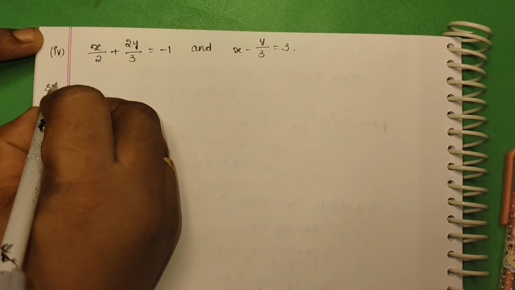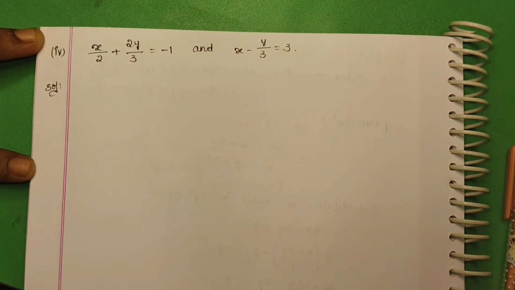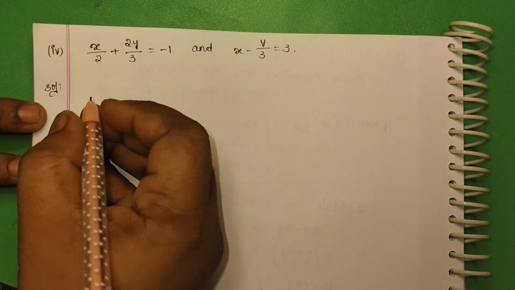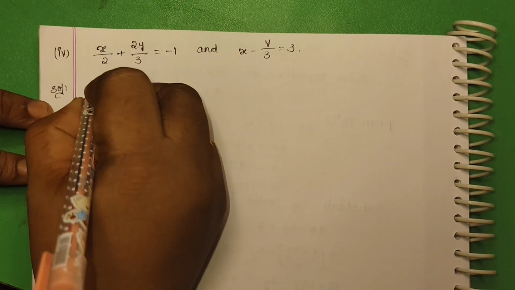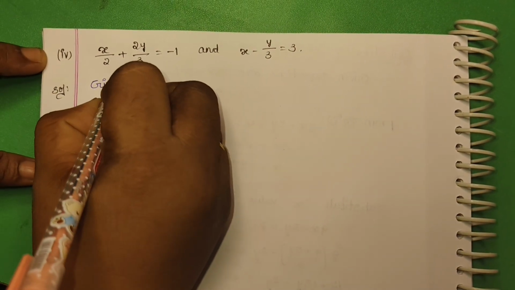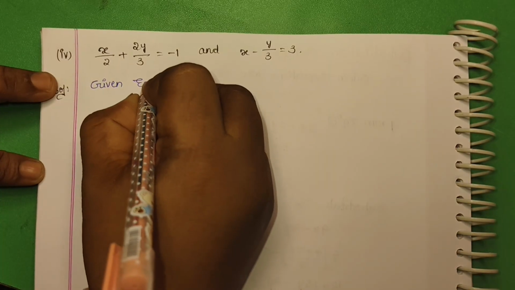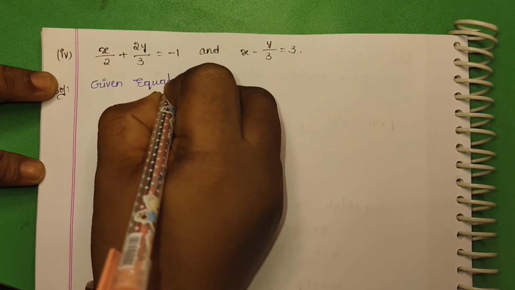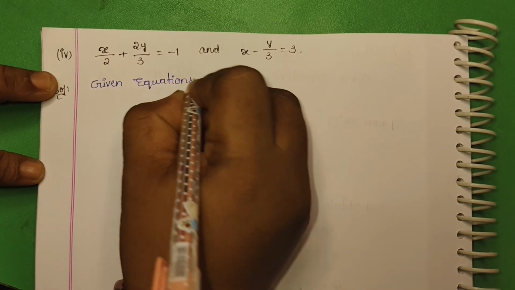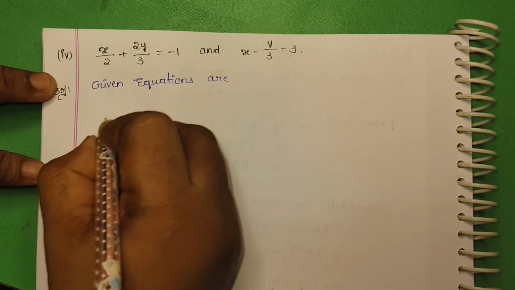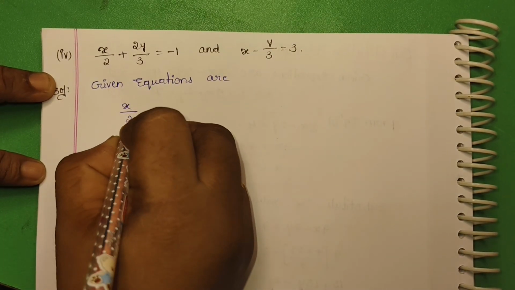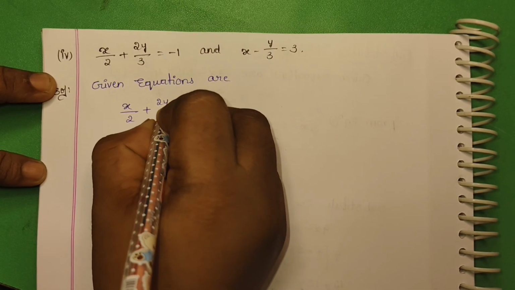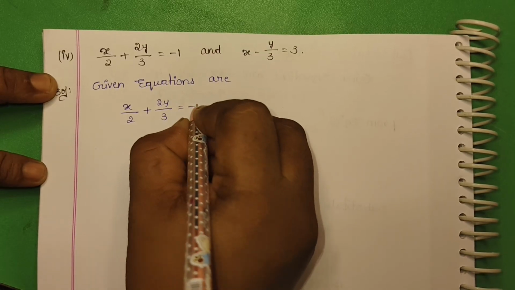Once see these equations: x by 2 plus 2y by 3 is equal to minus 1, and x minus y by 3 is equal to 3. As usual, whatever the problem, either a statement problem or a simple problem, we have to write the given information. This creates a good impression when people are seeing your notebook.